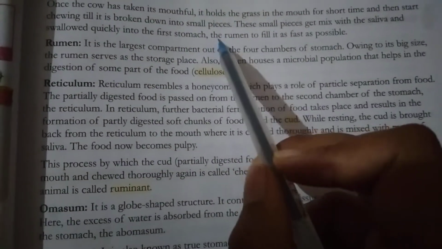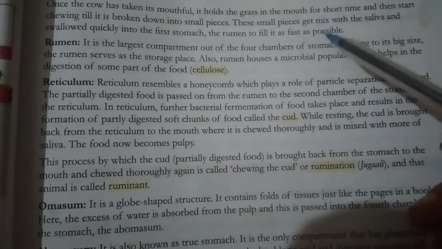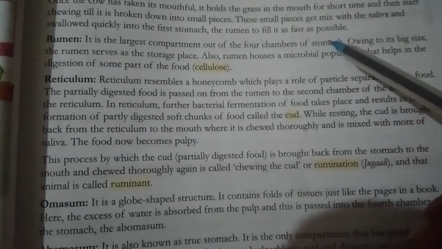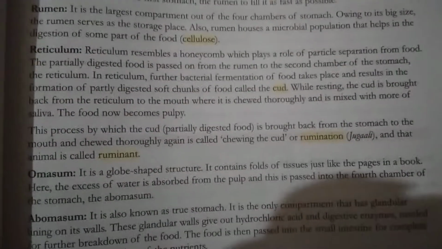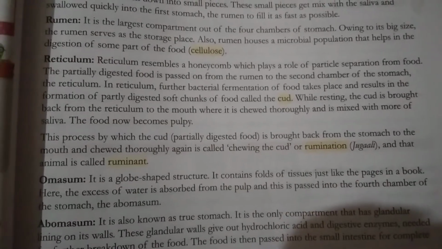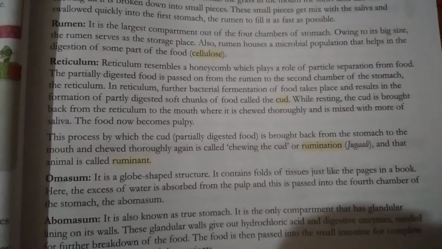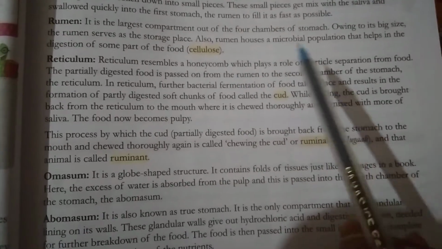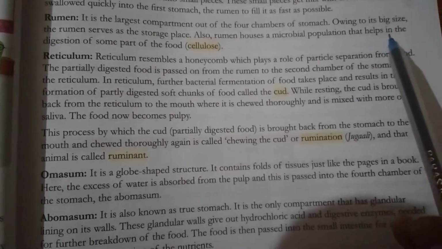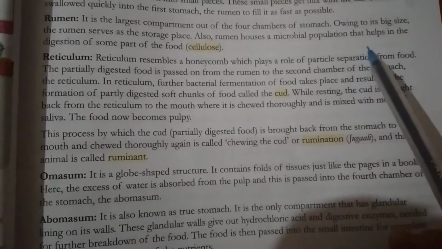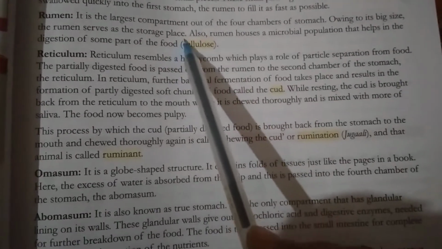That is the rumen, and they will fill the rumen as fast as possible. Now let's read about all the four chambers of the stomach. So rumen is the largest compartment of the four chambers of the stomach, and owing to its big size, rumen serves as a storage place.